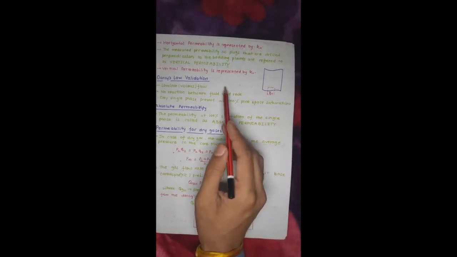If we talk about the validity of Darcy's law, or when we can apply the permeability formula, there are 3 conditions: laminar flow, no reaction between the fluid and the rock, and only single phase present at 100% pore space saturation. We can also say this is the absolute permeability. The permeability at 100% saturation of a single phase is called the absolute permeability. So that is the definition of absolute permeability.